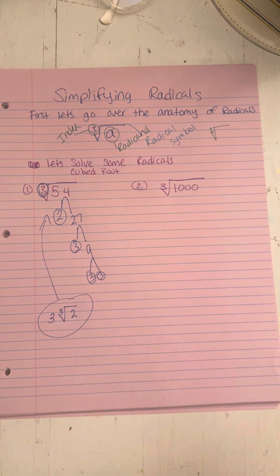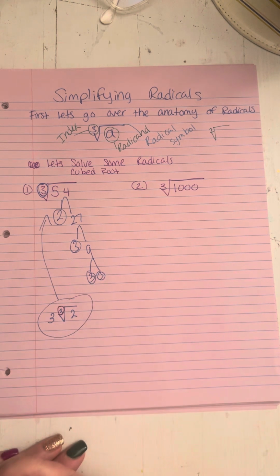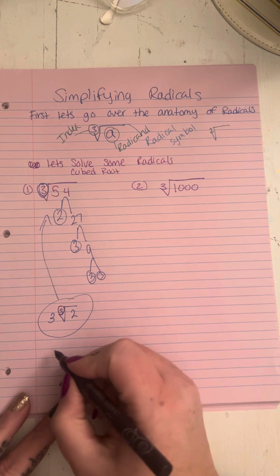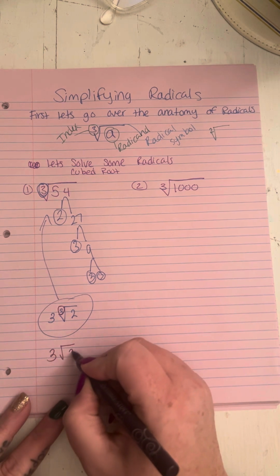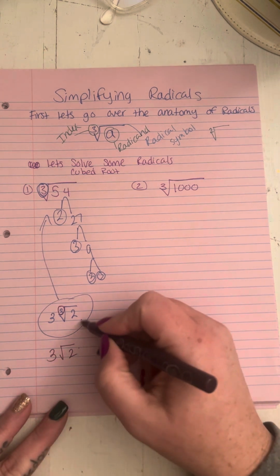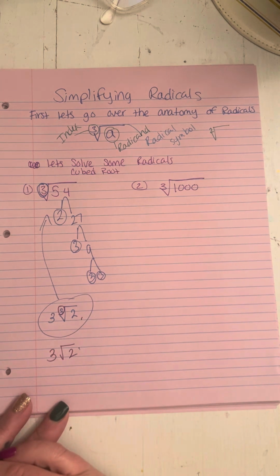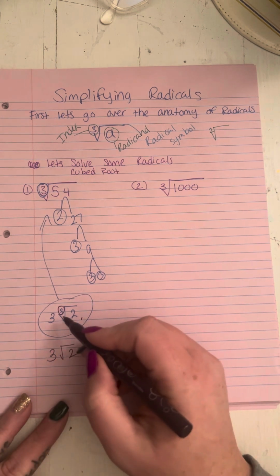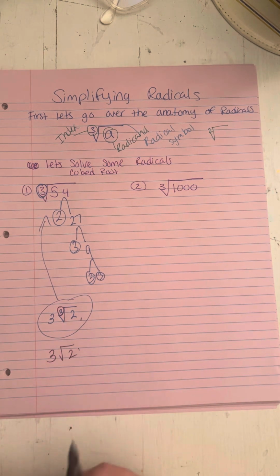Also, the caveat, because I see a lot of students do this: do not forget the index right here. I see a lot of kids that will do 3 and this. There is a big difference between these two, okay? And the difference is that this is a square root, this is a cubed root. So if you have a cubed root, make sure you add that cubed root in with your answer.